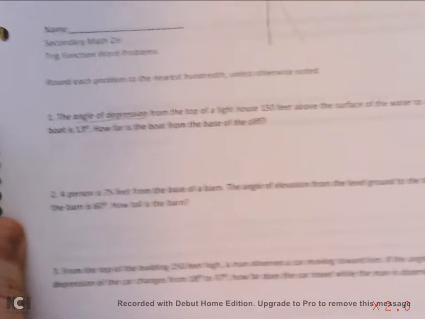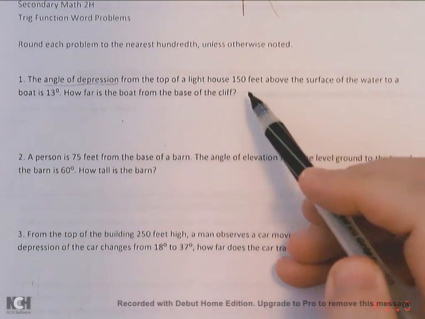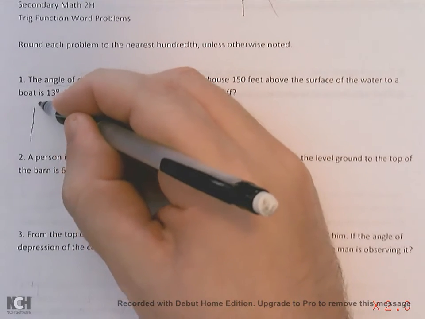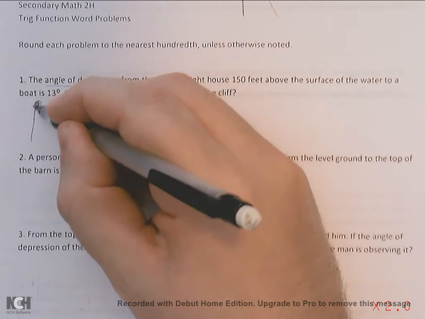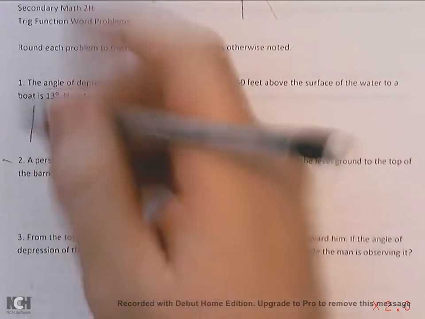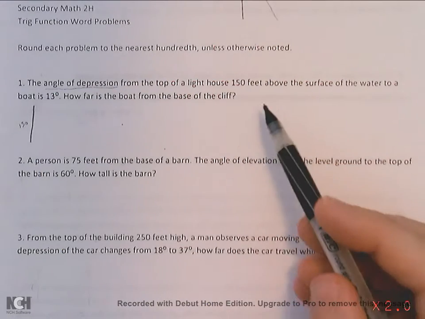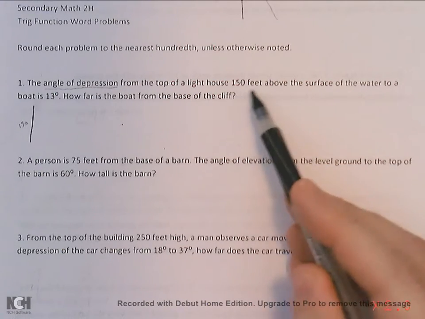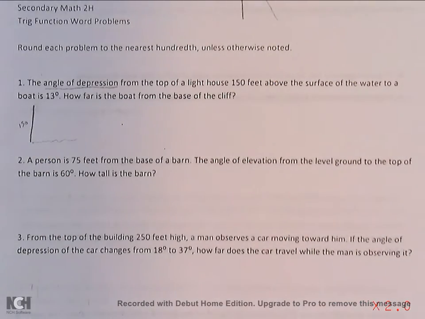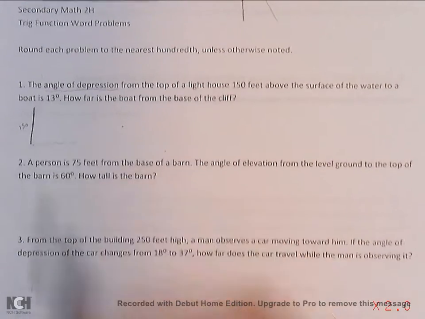Okay, so let's look at our first problem here. The angle of depression from the top of a lighthouse is 150 feet. So here's my lighthouse. There's my little light at the top. I'm not very good at drawing. Okay, so there's my lighthouse. It's 150 feet above the surface of the water. So here's my water, right there. Great water, right? To a boat that is 13 degrees.